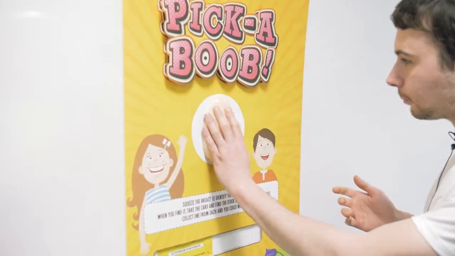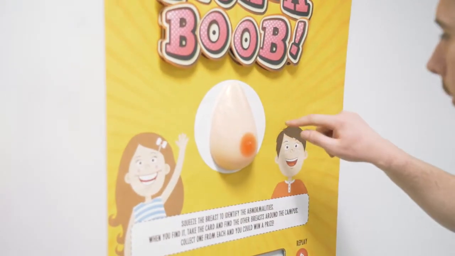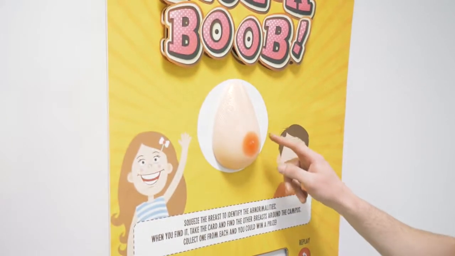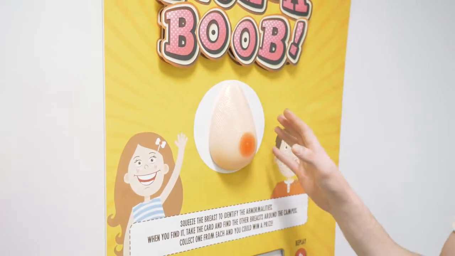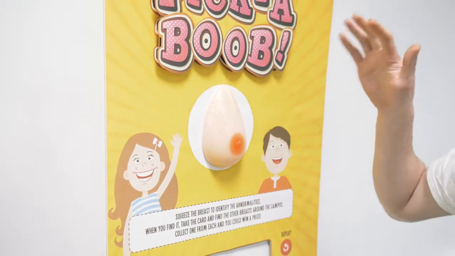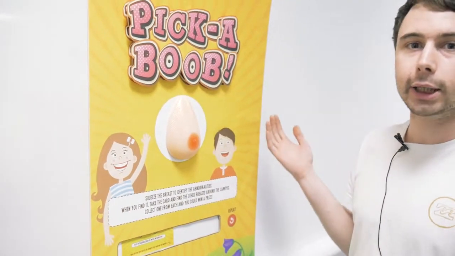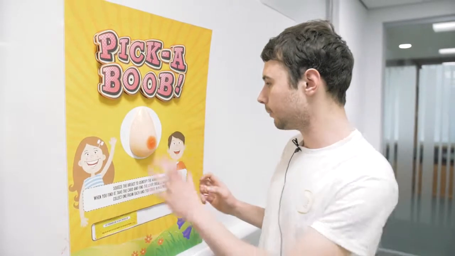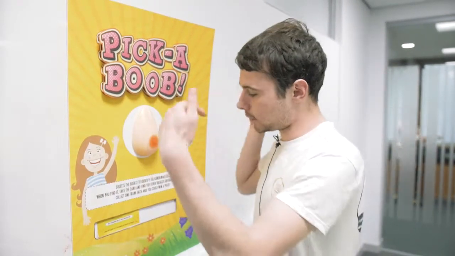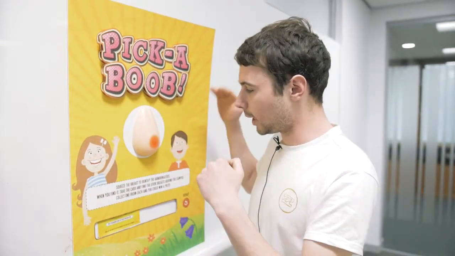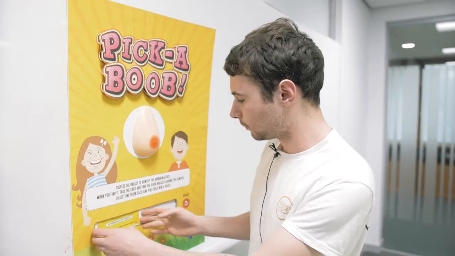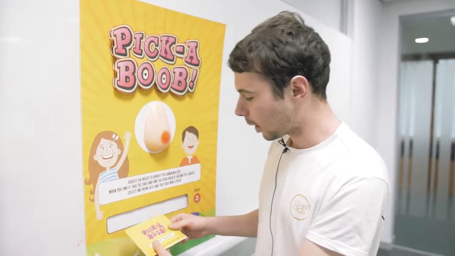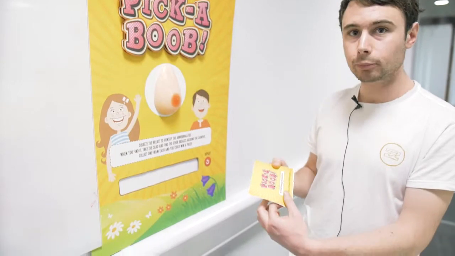You feel it, find the tumour, and when you find it, it senses that you found the tumour, and it gives you some information about what to do next if you do find an abnormality when you're self-checking. It plays a sound to tell you that you found it, gives you some advice, informs you about the topic, and then it also prints out this ticket.